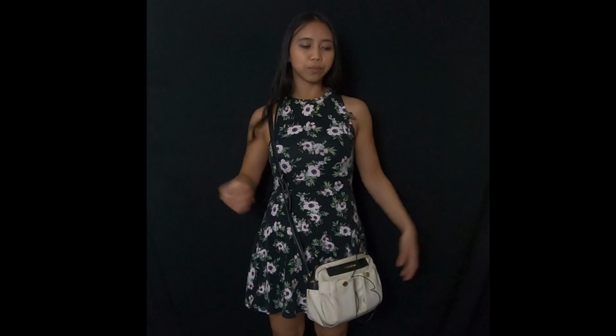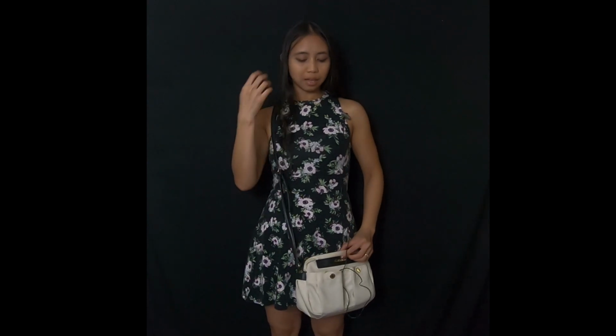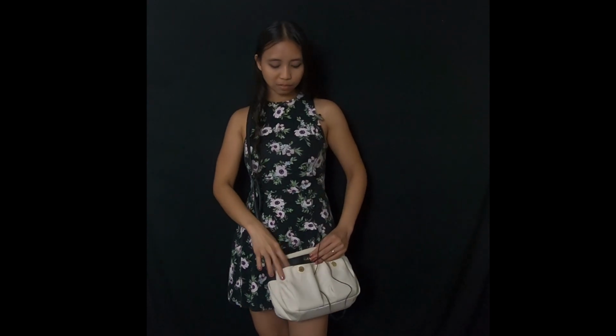So I can probably wear a shoulder bag too, but I haven't tried it. So what I do is the sling bag like this one, and I just put it in front here, and that's how I do it.